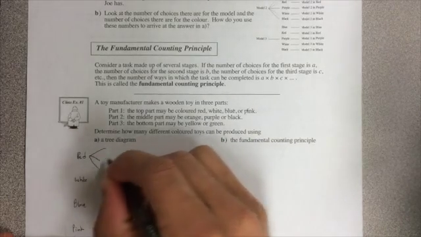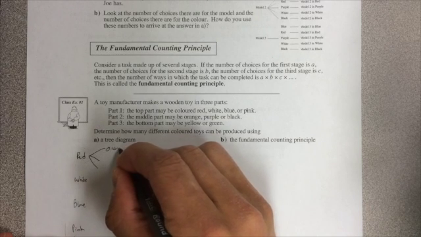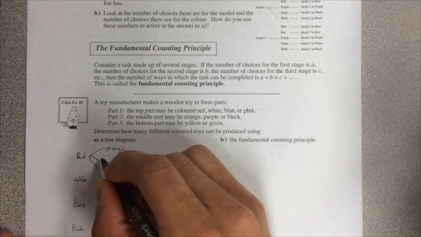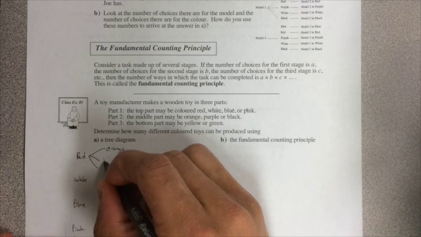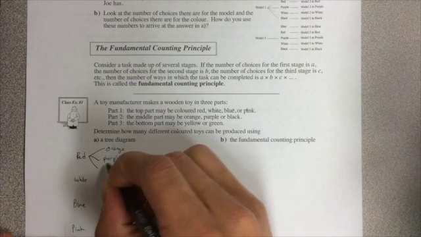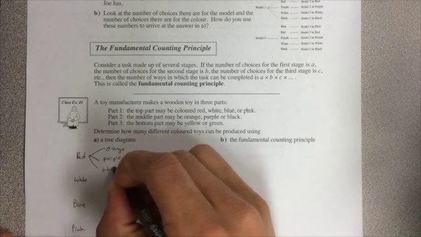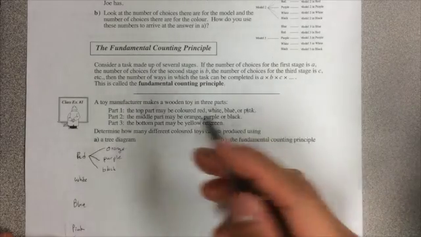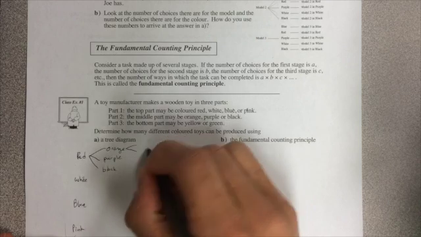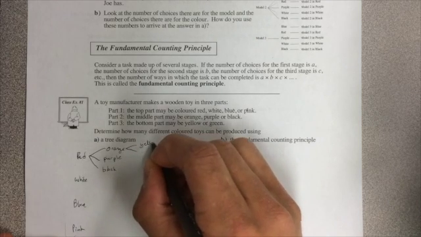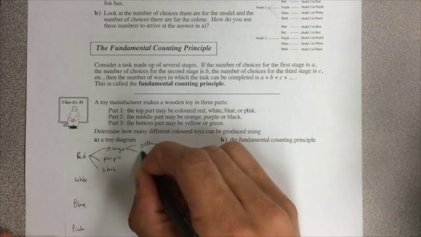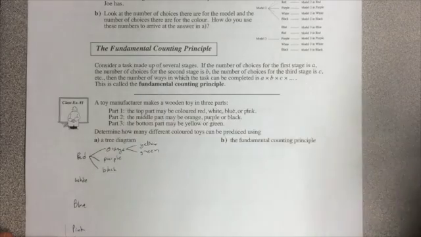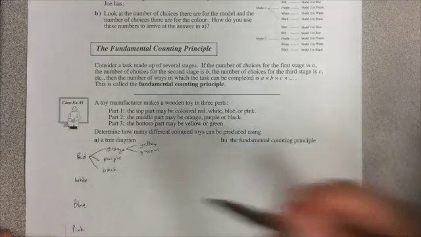So there's 3 options for each of these first categories. So orange, purple, and black. Now each of these categories had 2 options. They could either be yellow or green. That's the next combination of colors that we could have.